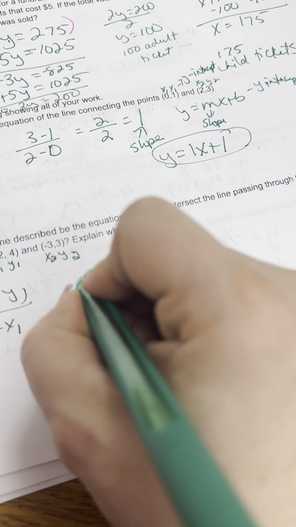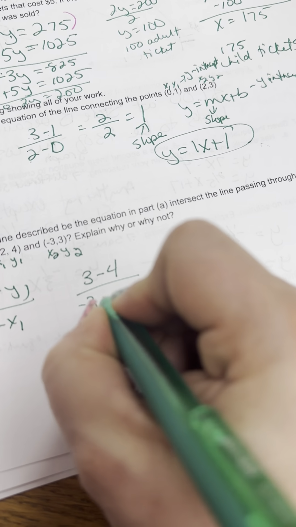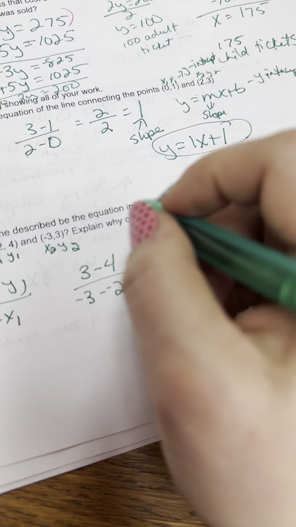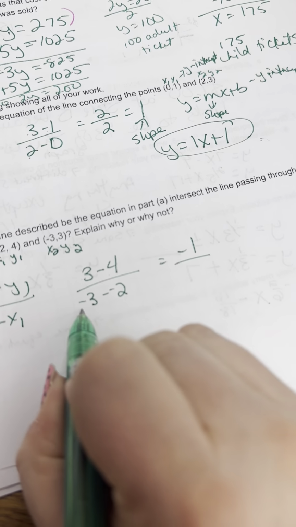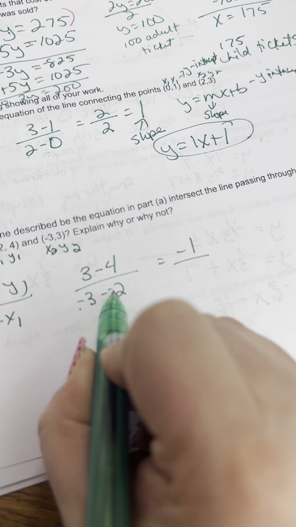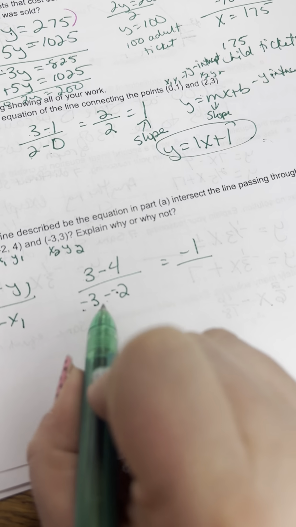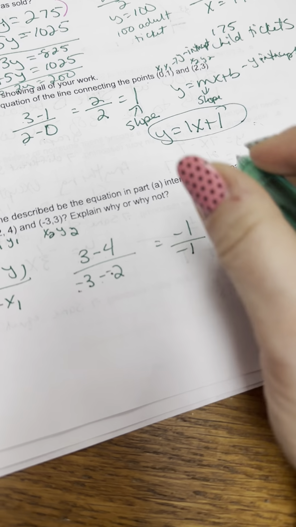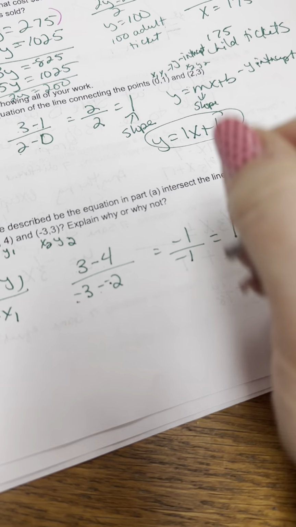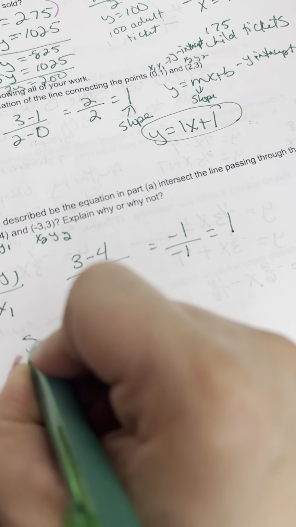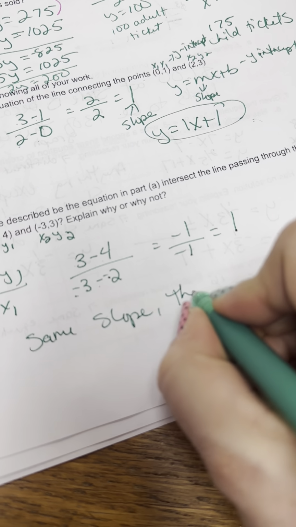So y2 is 3 minus 4 over negative 3 minus a negative 2. So 3 minus 4 is a negative 1. Negative 3 minus a negative 2, so a negative 3 essentially plus 2 is a negative 1. Simplifies to 1. So they have the same slope. So they will not intersect.